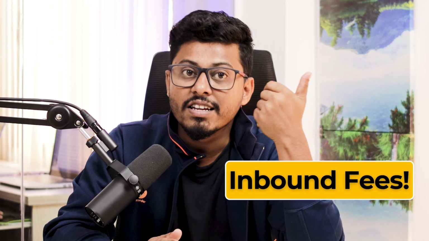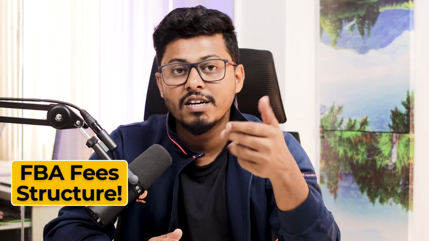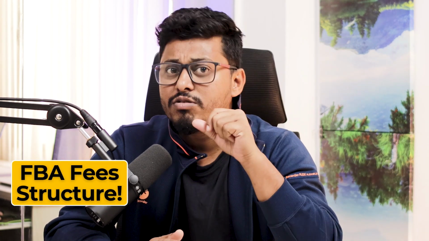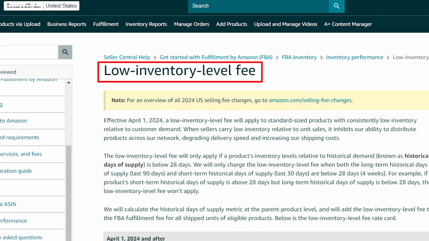Amazon has been on a roll with raising fees lately. They introduced inbound fees and then increased the FBA fee structure. And guess what? Now they have announced another fee increase, a fee for sellers with low inventory. This is sure to shake things up for a lot of sellers who may have to rethink their inventory strategy in order to avoid getting hit with higher fees.